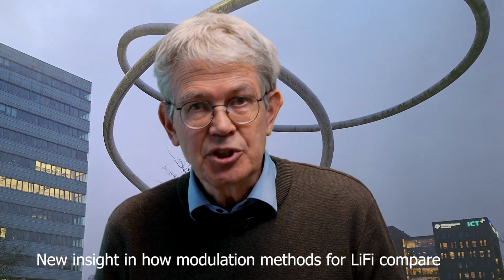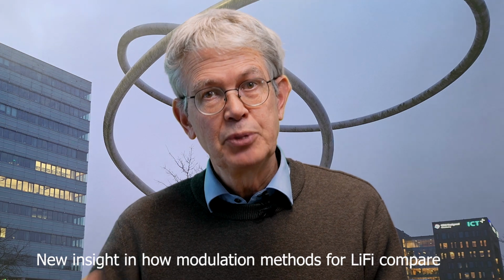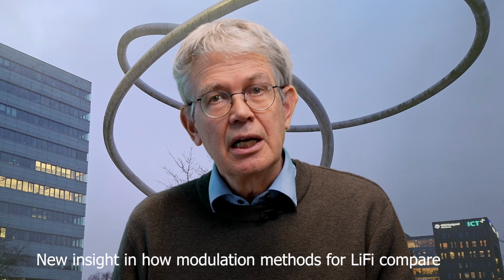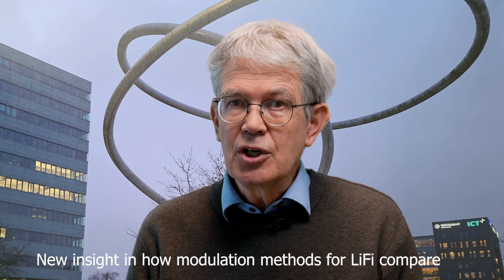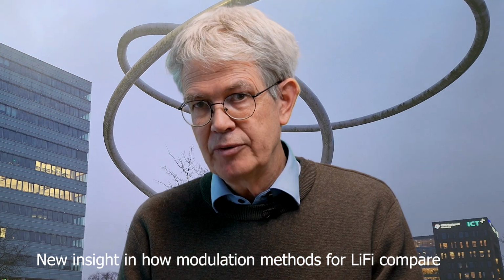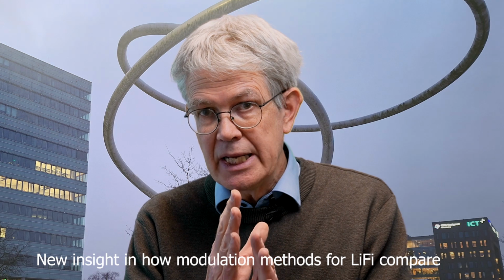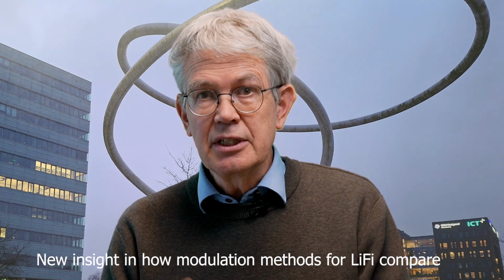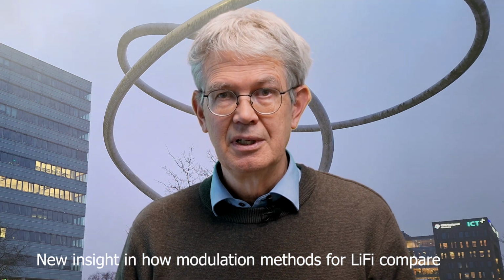Light levels, light intensities are positive, and therefore we have modulation methods that only use positive signal values, positive light intensities. And then the problem comes, how do we do that in an efficient way? And there are reasons to think of whether we can convert an OFDM signal, orthogonal frequency division multiplexing signal, that has many different frequency components, into a signal that is non-negative, that only has positive light intensities. ACO OFDM is an example of that.